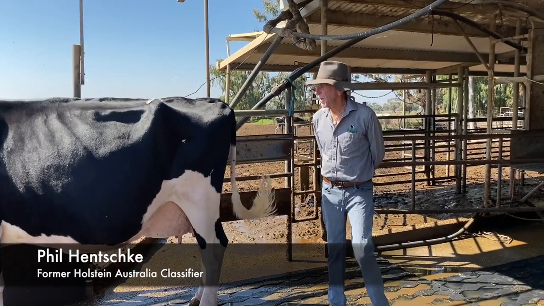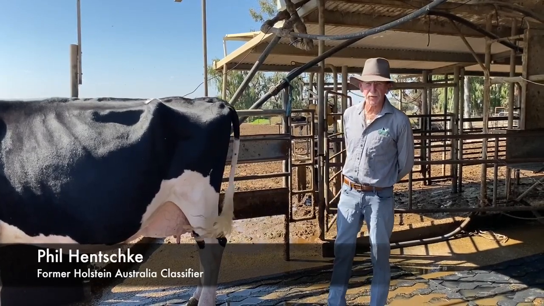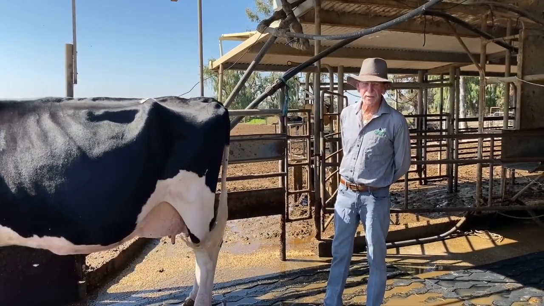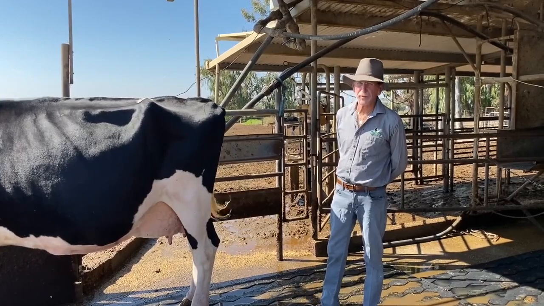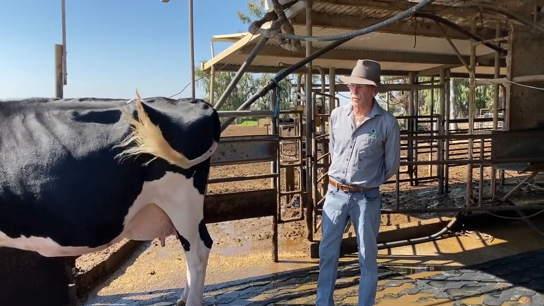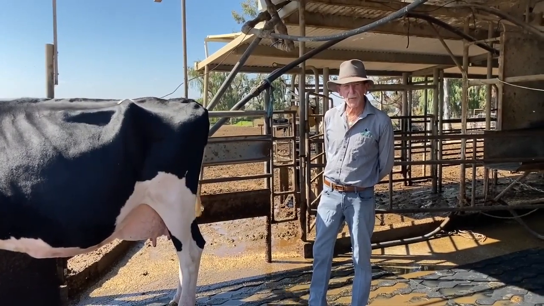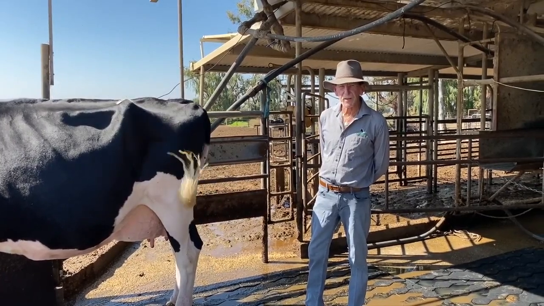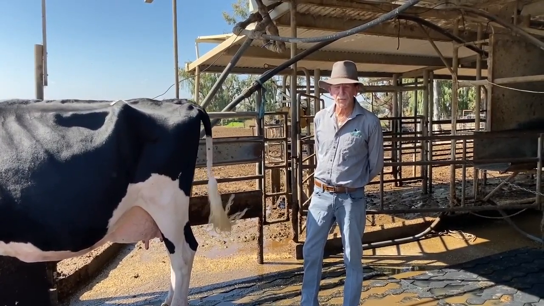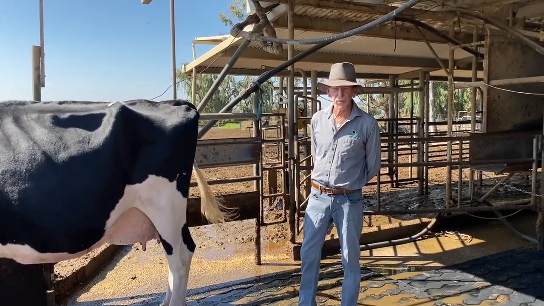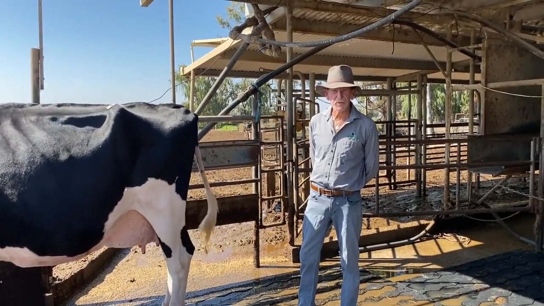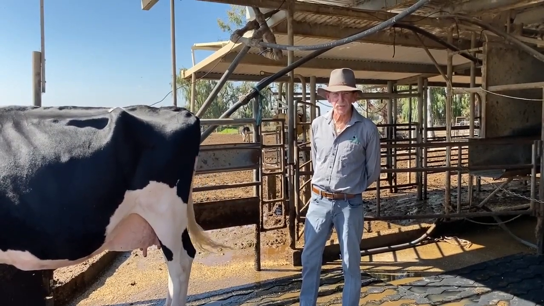When classifying cows, we look at 4 different areas. The first of these areas is the rump, and the rump contributes 10% to the overall score. When looking at the rump, we look at 4 different traits. We look at rump angle, pin width, loin strength, and furl placement. And I'm going to demonstrate how each of these traits is measured.